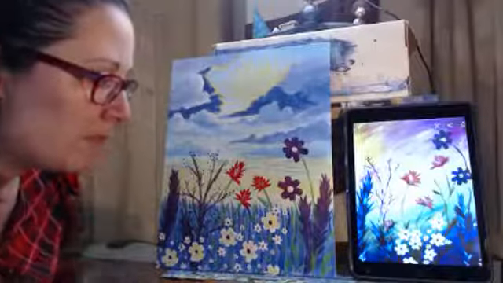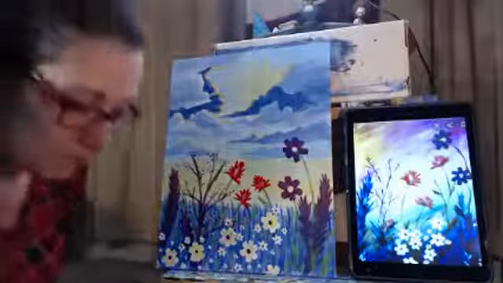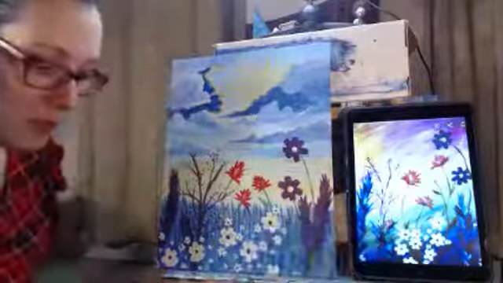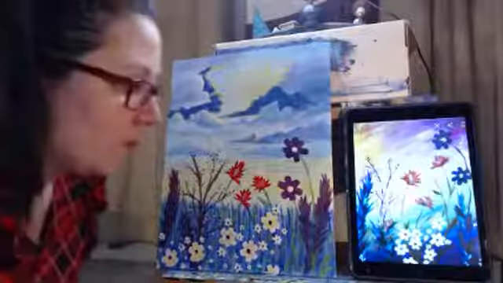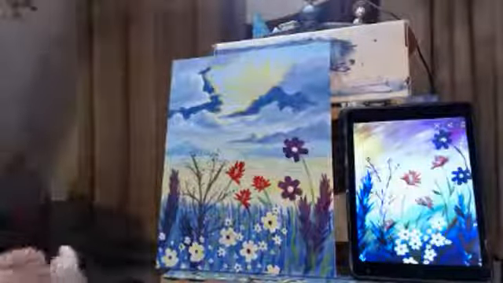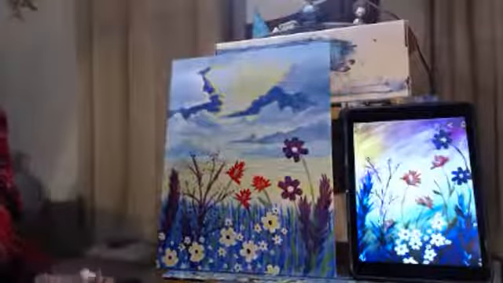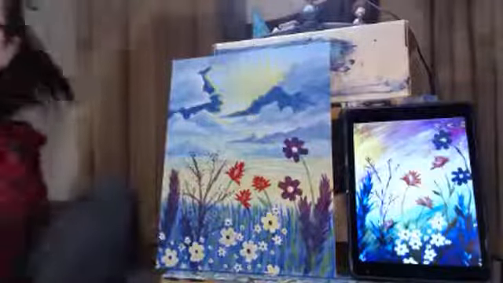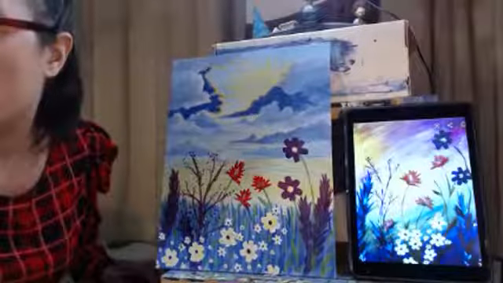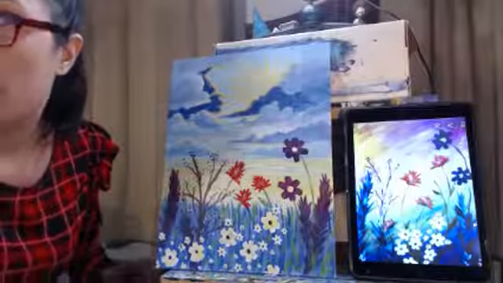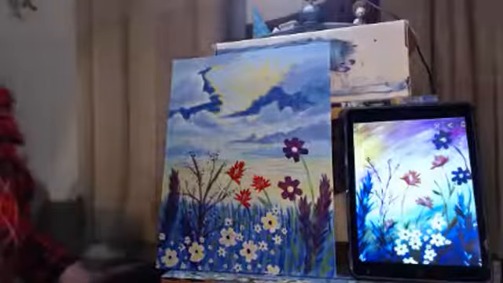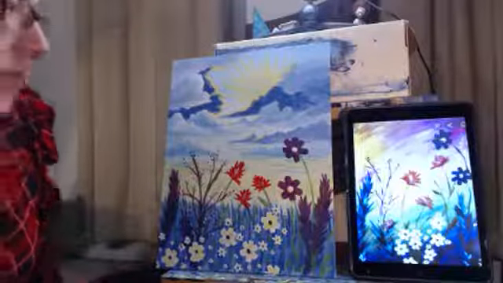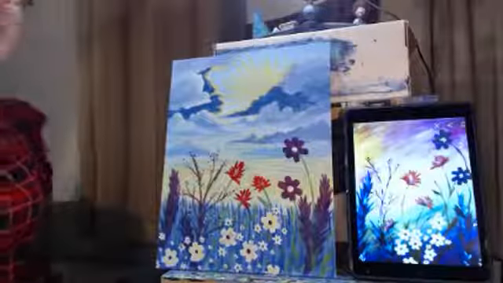Okay. I'm going to touch that up a little bit. Alright. Feeling pretty good about that. How are you guys feeling? I feel like I am done with that for now. Kind of want to add more red or something, but we'll just leave it for now.